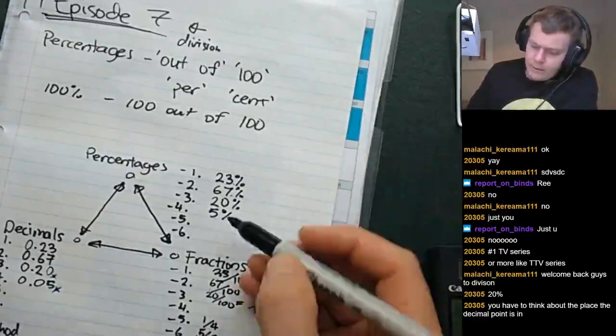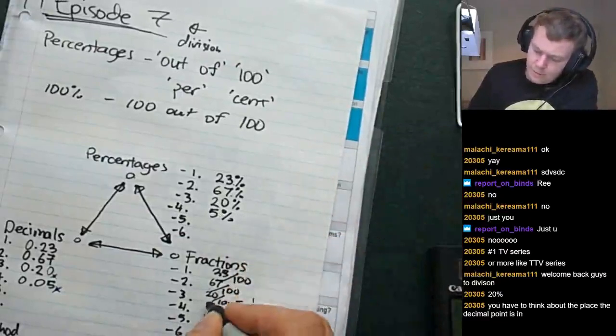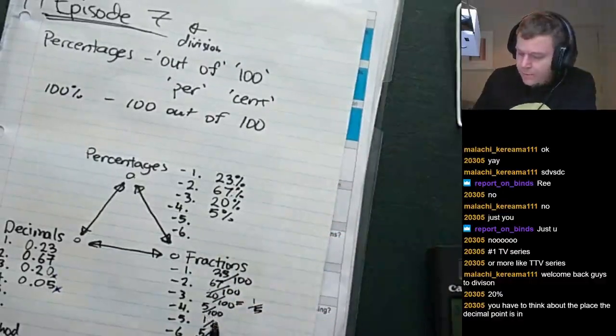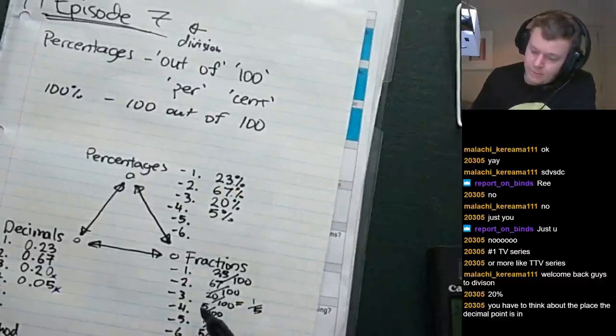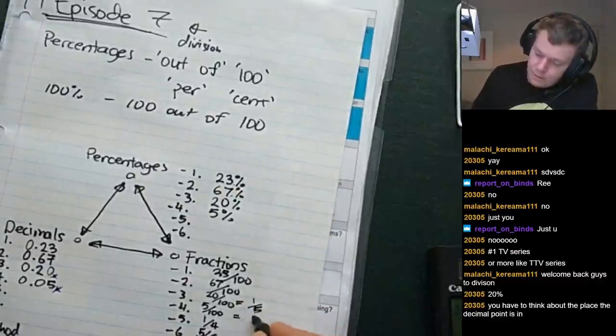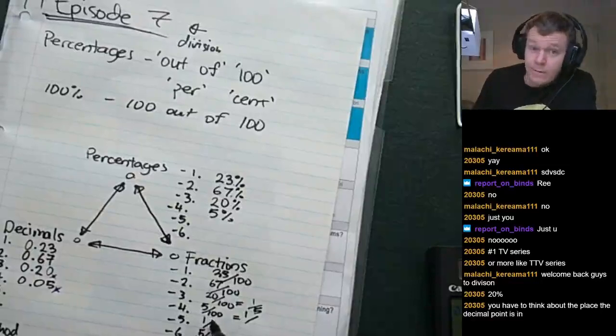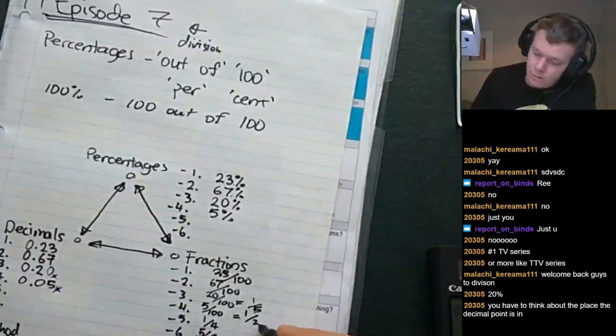Right, so number 4 is 5 out of 100. Now both 5 and 100 can be divided by 5. 5 divided by 5 is 1, and 100 divided by 5 is 20.